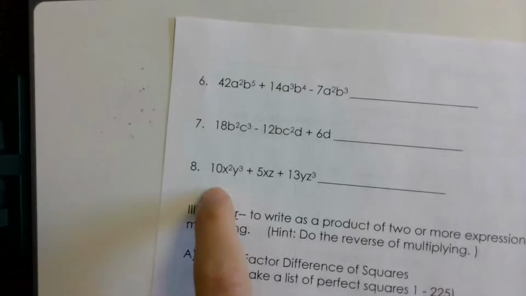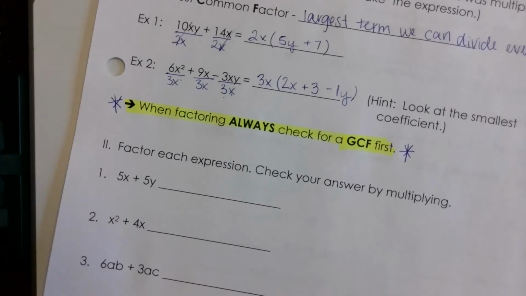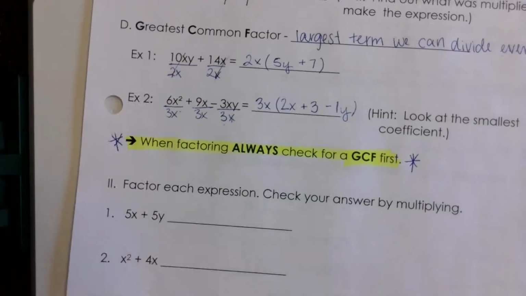Which ones do y'all want to do together? Pick like 2 on the front, 2 on the back. How about that? 5, 6, 4. Okay, we'll do 5, 6, 4. How about that? 4, 5, 6.